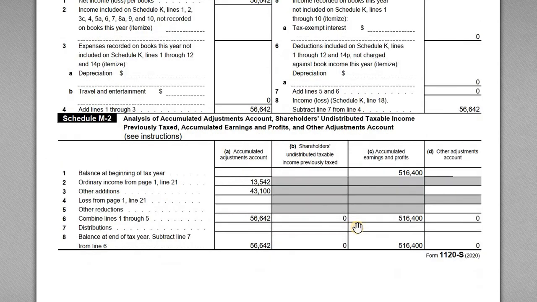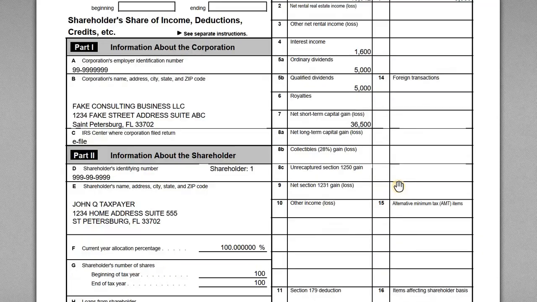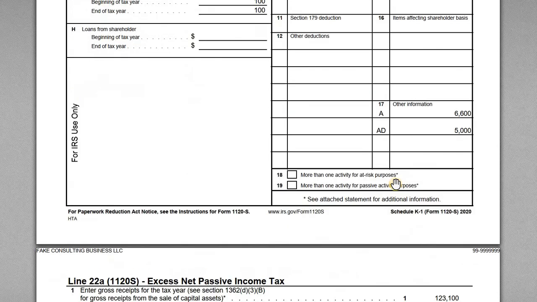Okay, and so we can see this reconciliation again down in M2. So when you have a S Corp in this situation, the accumulated adjustments account is a roll forward from the S corporation's inception, right? So when the S election was effective, that's why the balance at the beginning of the year here is 0, and the accumulated E&P attributed to when the company was previously a C corp is in column C. Okay, so the K1, straightforward, right? We've all seen those before.